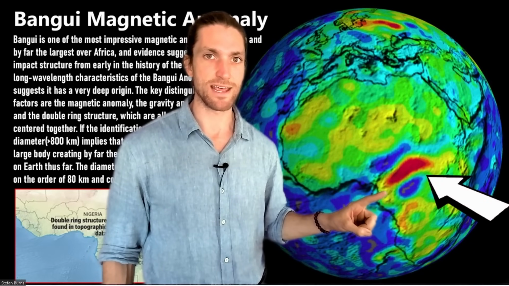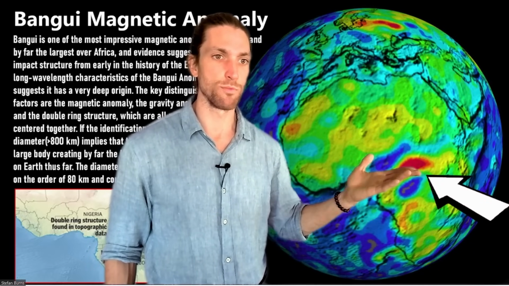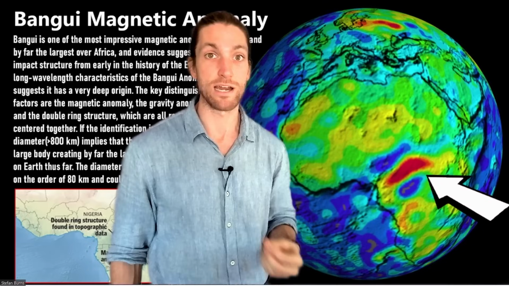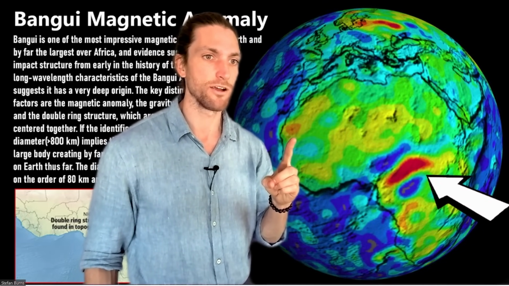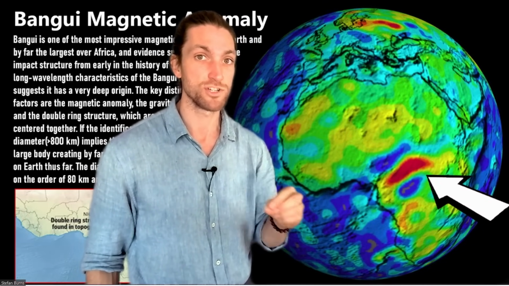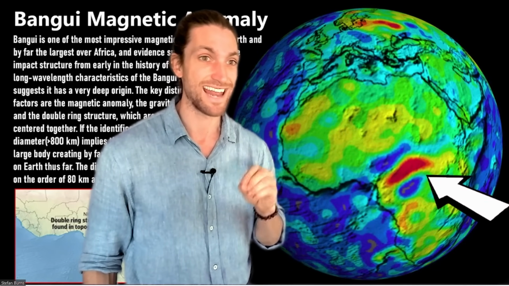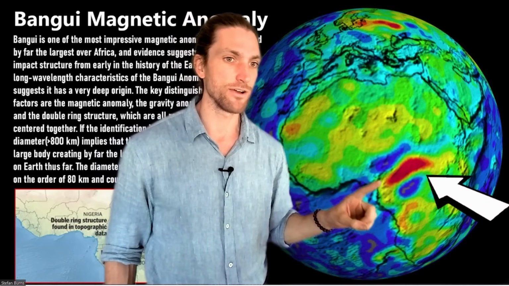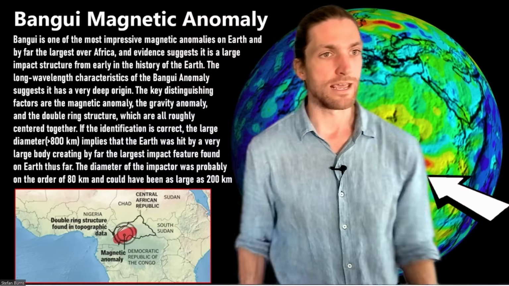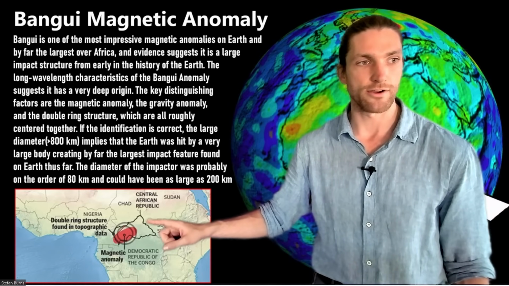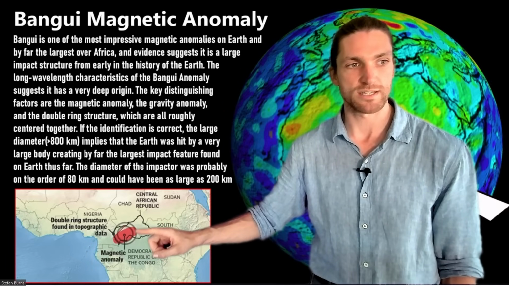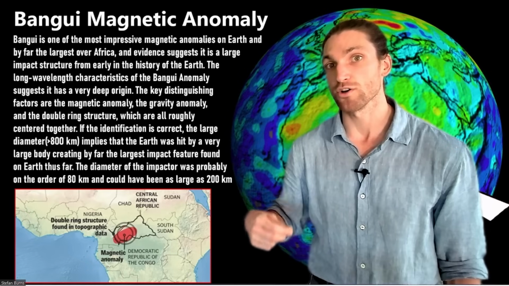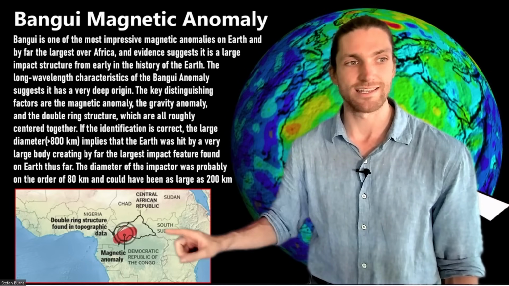Here's the Bangui magnetic anomaly as shown with this global magnetic anomaly map created from that MagSat data. We also see that magnetic anomaly here in Western Africa associated with the Richat structure. We will talk about that next. But this anomaly here is very, very interesting. If you look at topographic data, there is a double ring structure found directly over this magnetic anomaly, and there's also a gravity anomaly in this location.